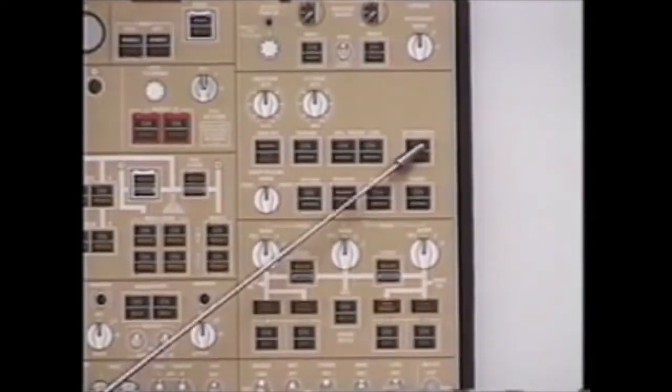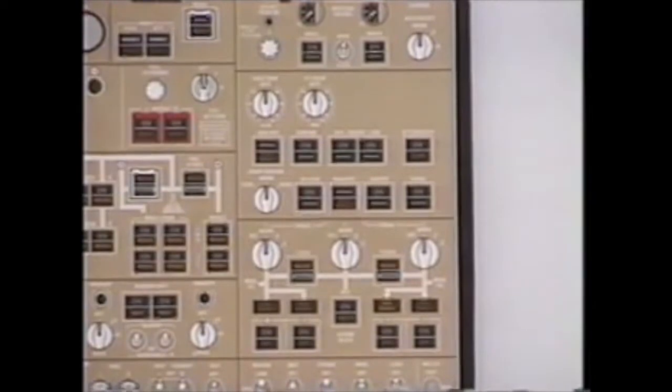Aft cargo heat uses hot pneumatic air from the center manifold to keep the aft cargo compartment at a desired temperature. Because of the aft cargo heat, all live animals will ride in the aft cargo compartment. The forward cargo compartment is heated electrically to about 40 degrees.